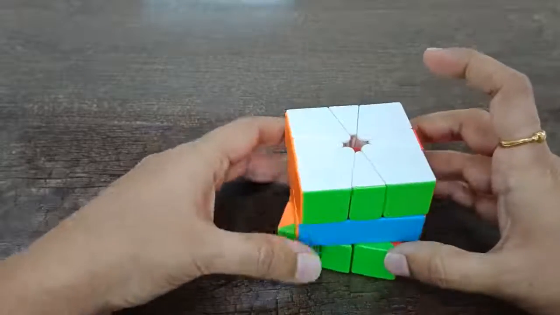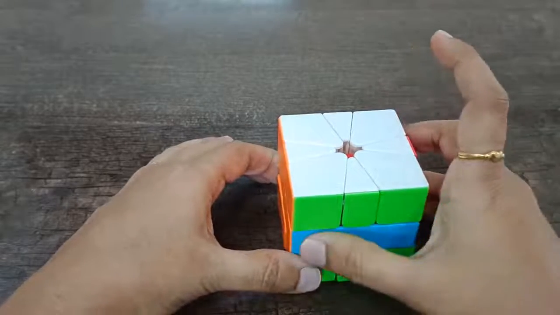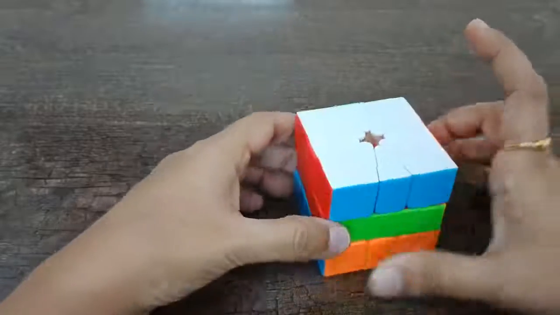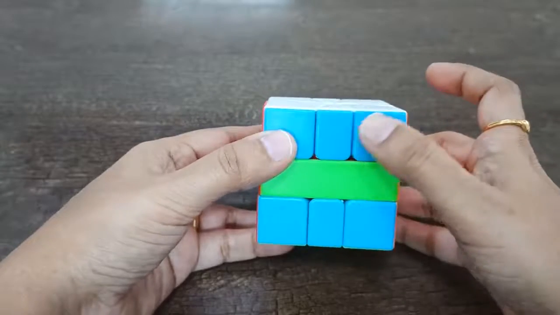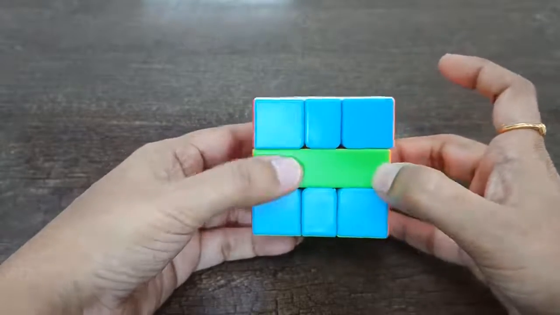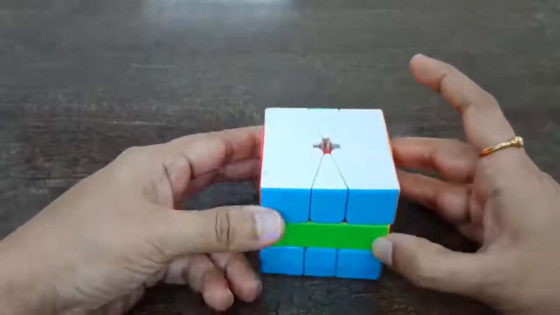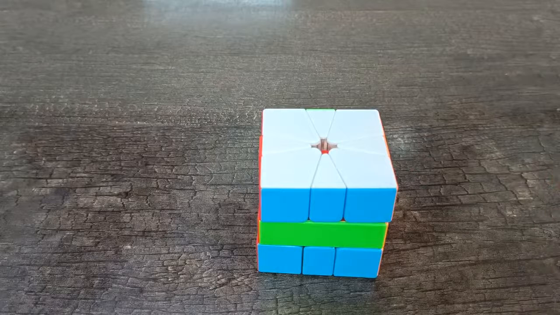But when you look at green, you have this entire flat bar and it's not even green, correct? And when you look at blue, you have the entire green bar and basically flat. So you have what you call the opposite parity. You have the opposite parity in the middle layer.